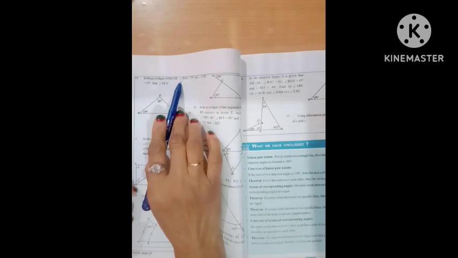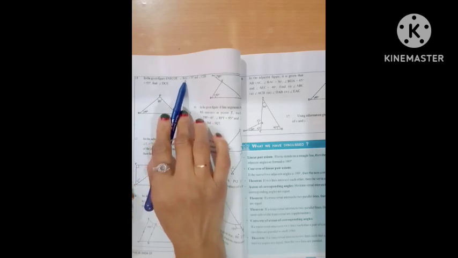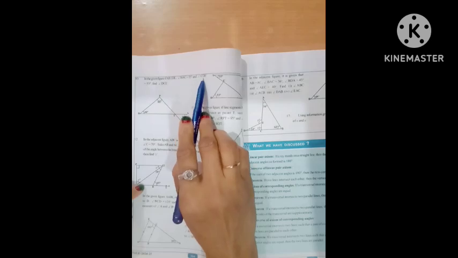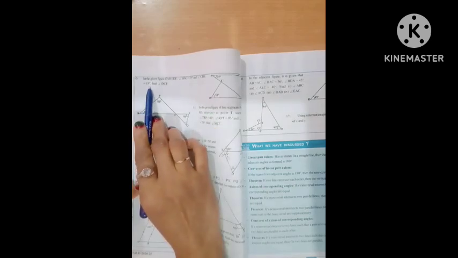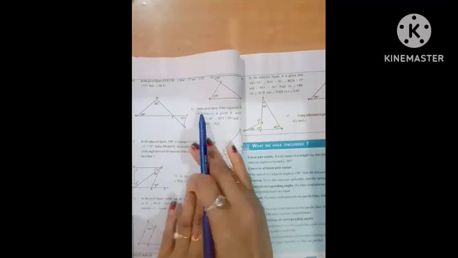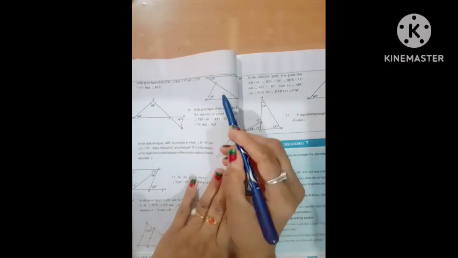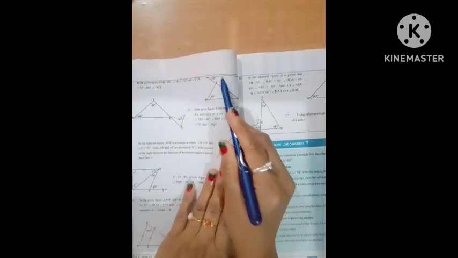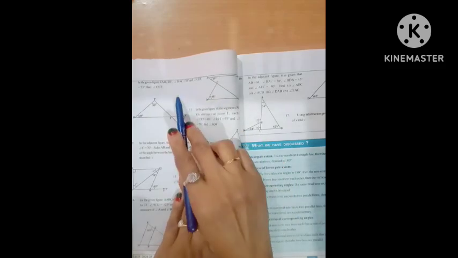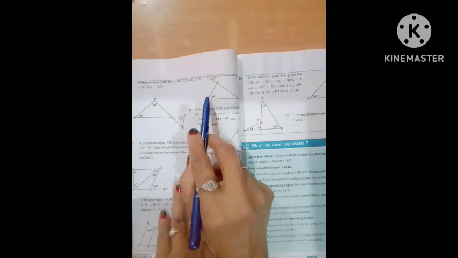First, the 10th problem. Let's see the problem in our textbook. Listen carefully and neatly. In the given figure, if AB is parallel to DE, angle BAC is equal to 35 degrees and angle CDE is equal to 53 degrees, find angle DCE. This figure is given in the problem. What is given and what is asked in this problem? First I will explain this.